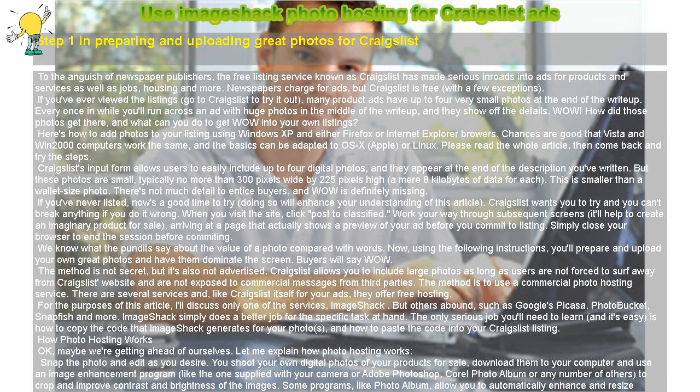Craigslist's input form allows users to easily include up to 4 digital photos, and they appear at the end of the description you've written. But these photos are small, typically no more than 300 pixels wide by 225 pixels high, a mere 8 kilobytes of data for each.